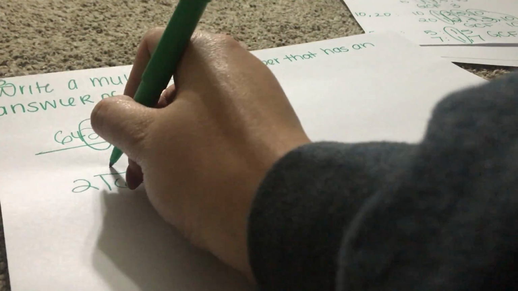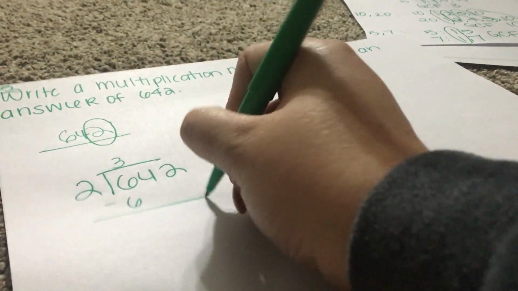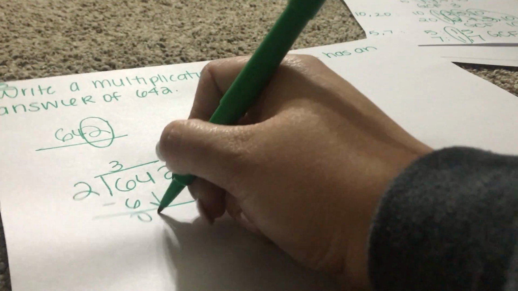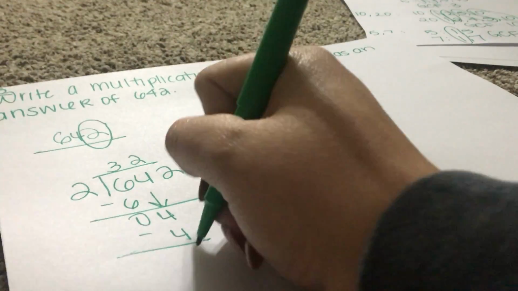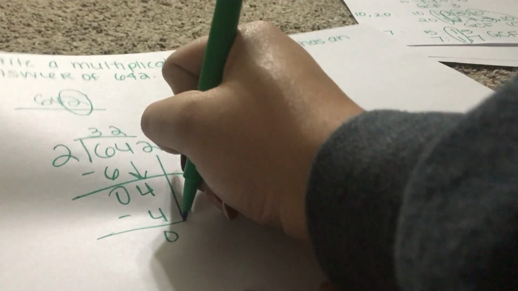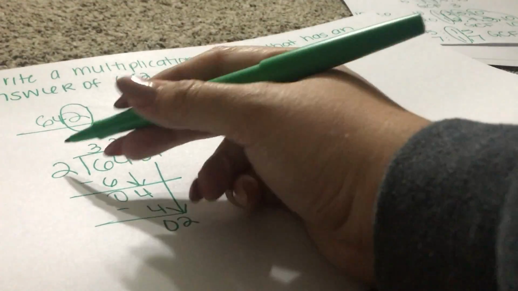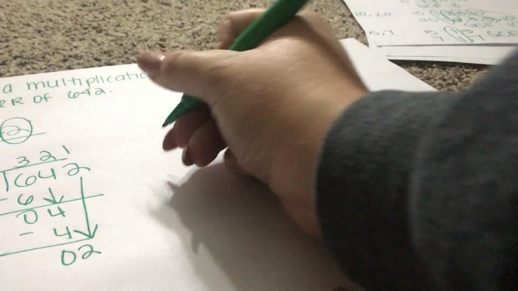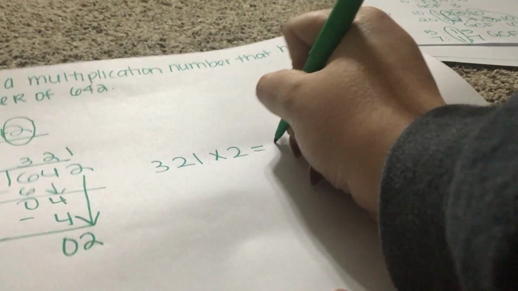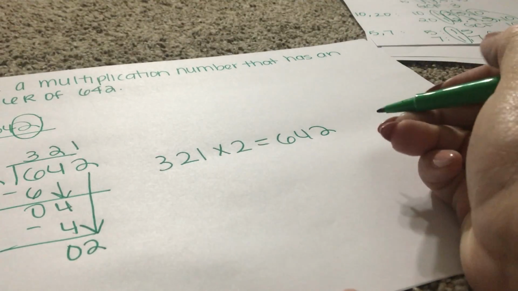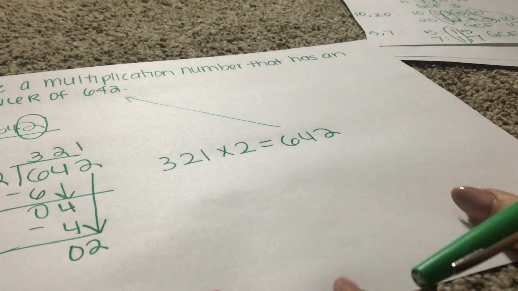So I can see that 3 times 2 is 6. You bring the 4 down. And I know that 2 times 2 equals 4. You get 0. And you still bring this number down. And 2 into 2 is 1. So I know that when I multiply 321 times 2, I get 642, which is the number that we start with.